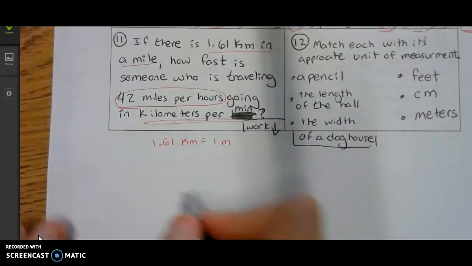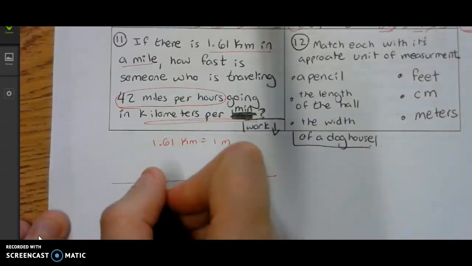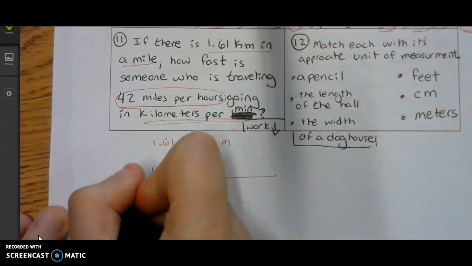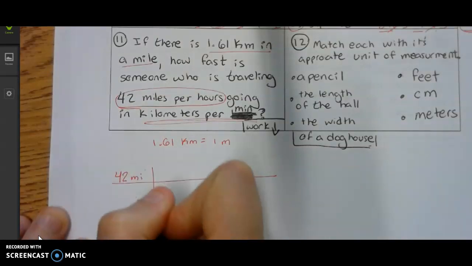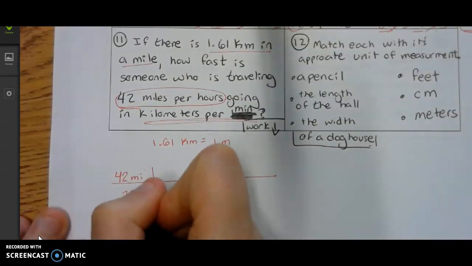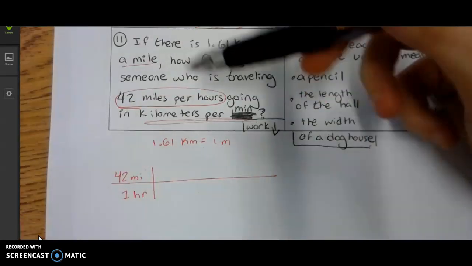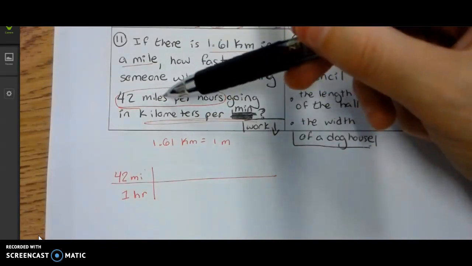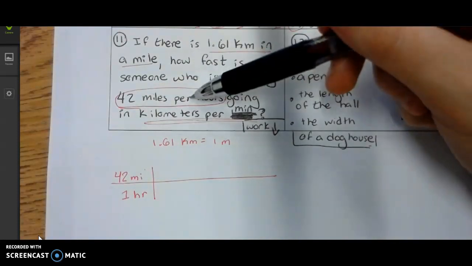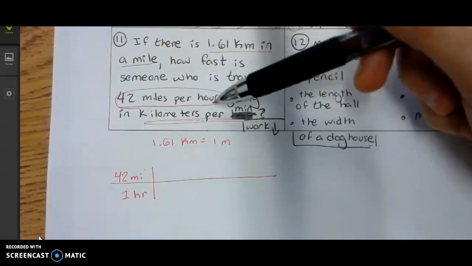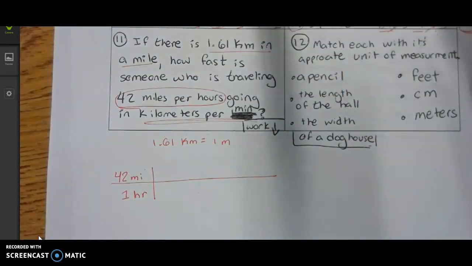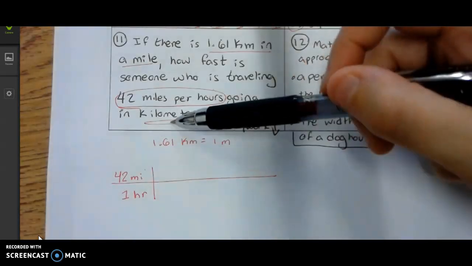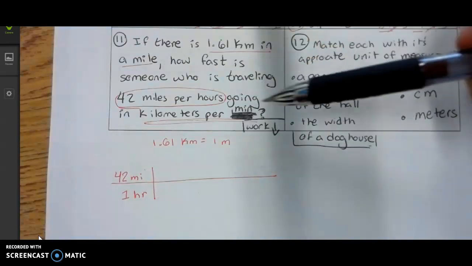So we're going to start by making our table. This one does have the word per, so I know I'm going to have a top and a bottom. That's 42 miles on top of 1 hour, because it says 42 miles per hour. So 42 miles goes on top, per means I'm moving to the bottom, 1 hour. I'm going to cancel out miles to get kilometers. I'm going to cancel out hours to get minutes.